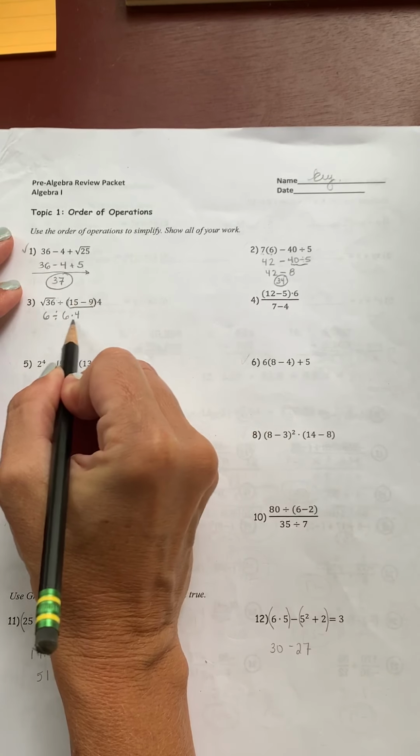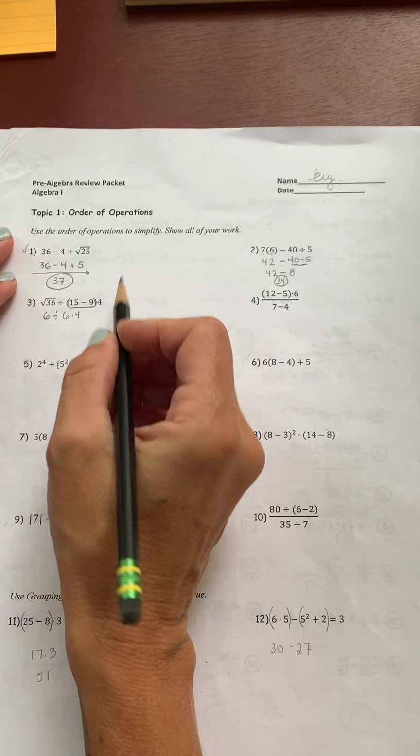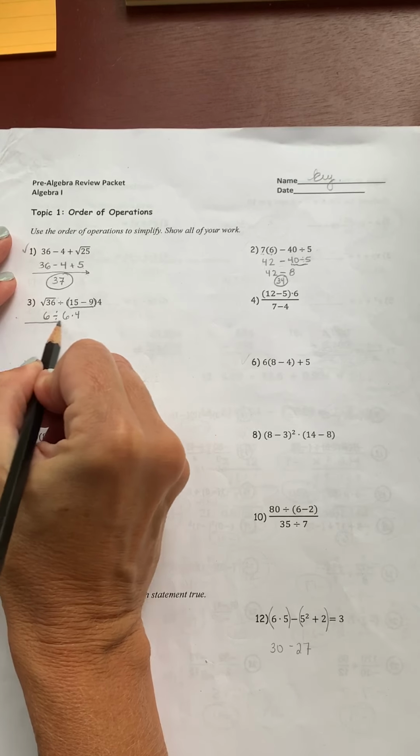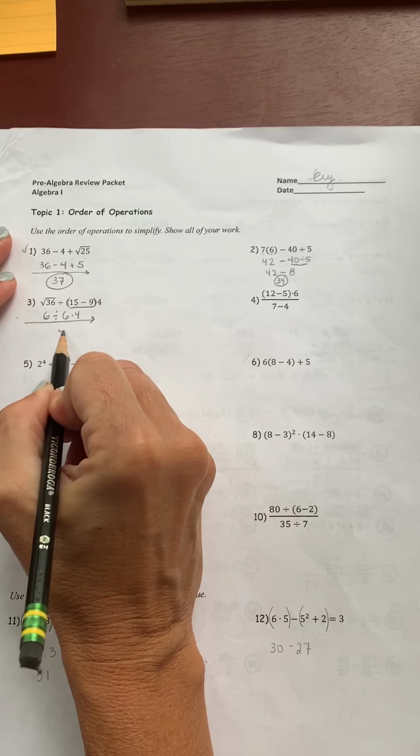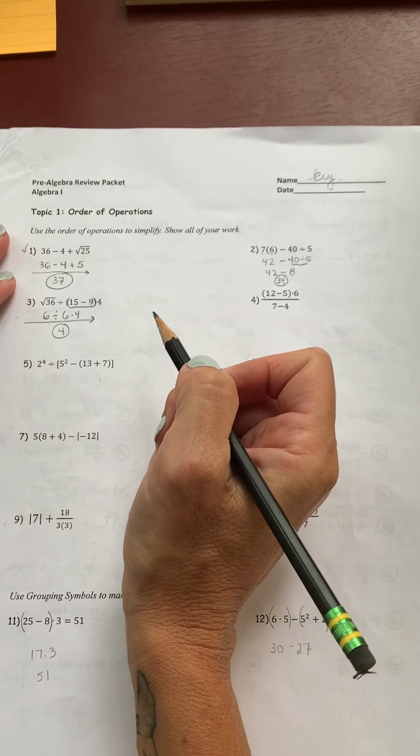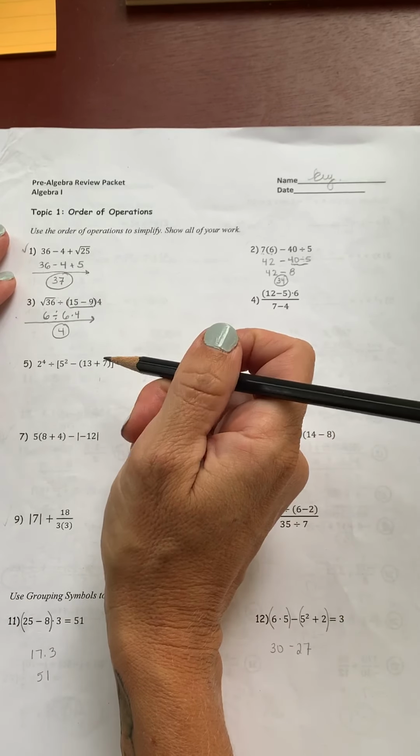So a lot of you might think I'm supposed to multiply that first. No, I'm supposed to go back to the beginning and multiply and divide left to right. 6 divided by 6 is 1. 1 times 4 is 4. So for those of you who got a fraction, go back and watch that again. Make sure it makes sense.